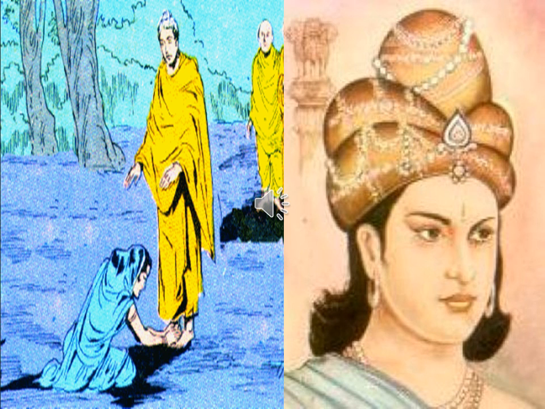He issued edicts which were carved out in the rock. After the Kalinga war, Ashoka decided to give up war because he wanted to lead a peaceful life. He became a strong follower of Buddhism after meeting the Buddhist monk Upagupta.